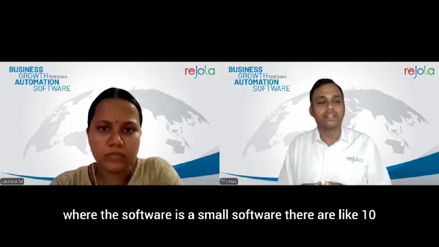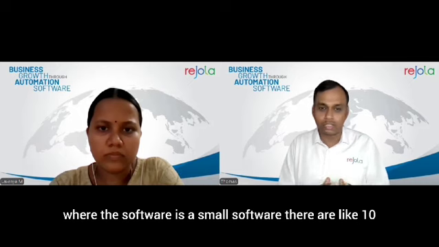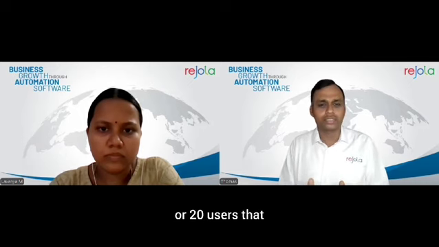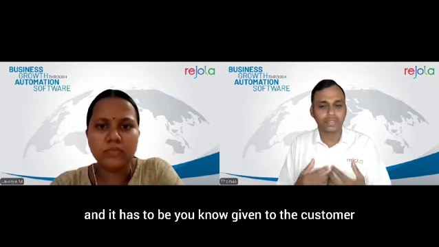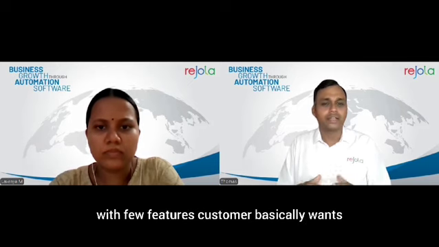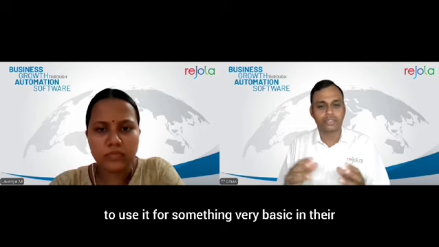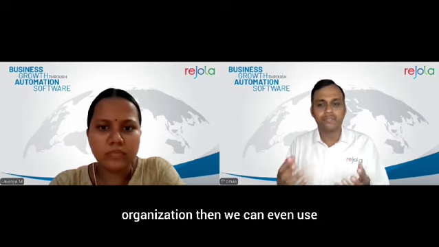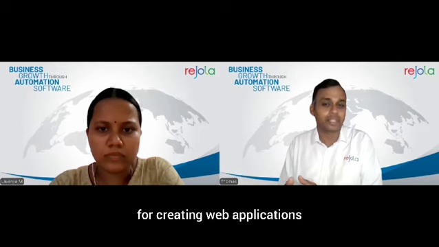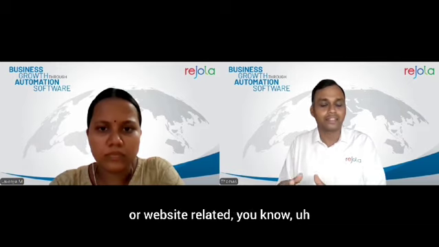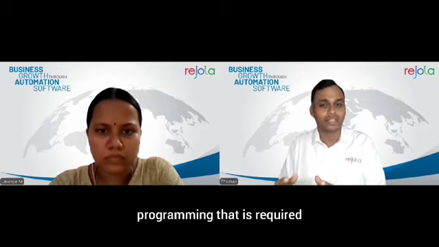In cases where the software is small, with 10 or 20 users, and it has to be developed very fast and given to the customer with few features for something very basic, then we can even use a programming language like PHP, which was created for web applications and website-related programming.